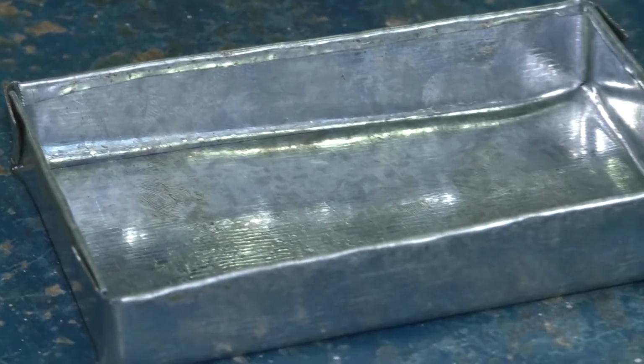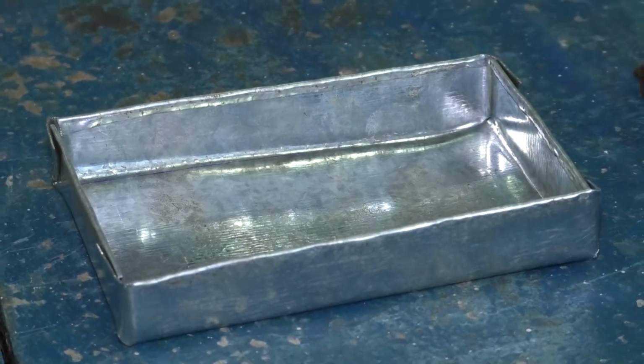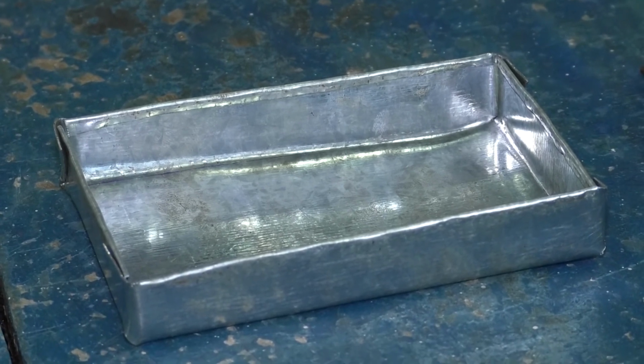This is about the second experiment in the tinsmithy, which is called a rectangular tray.